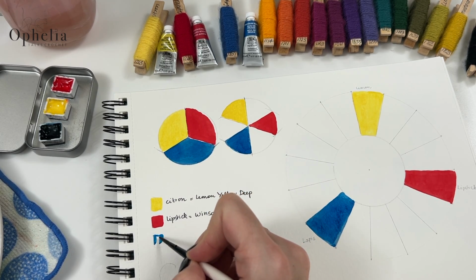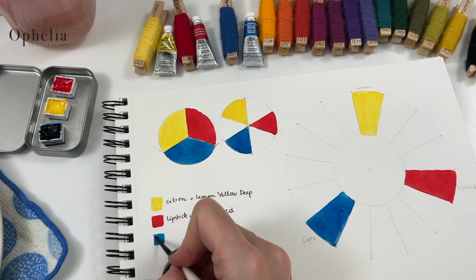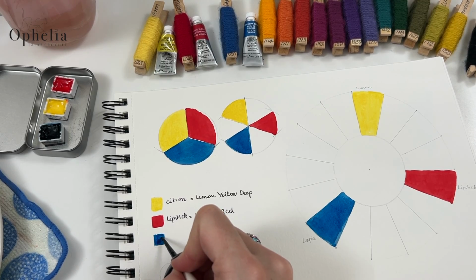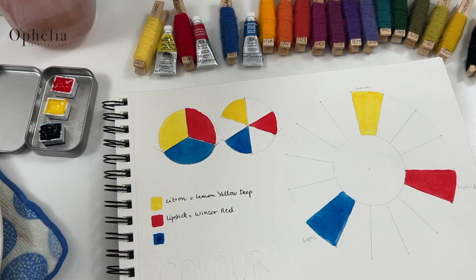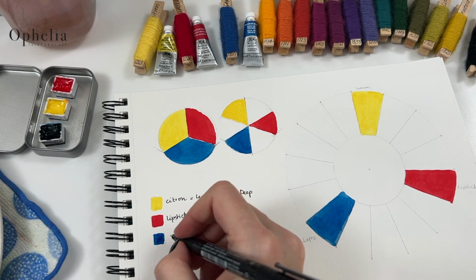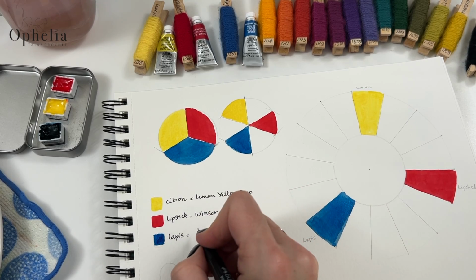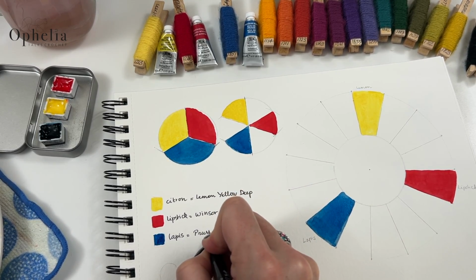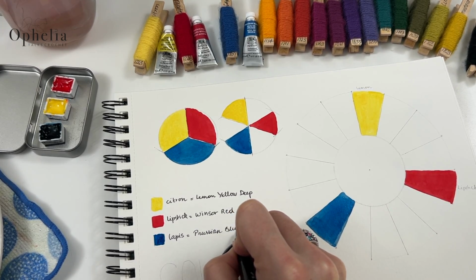Now we do the little square here. I think I'll put some more pigment on so it's a little bit darker. There we go. Brush to be cleaned. Let's write on there. So we have lapis, and that is our Prussian blue. There we go.